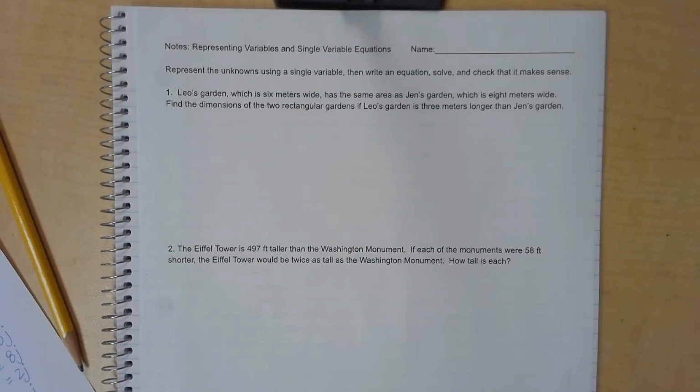So today we are still talking about solving and writing equations, and more specifically what we are going to be talking about is how to represent variables and doing that with single variable equations.